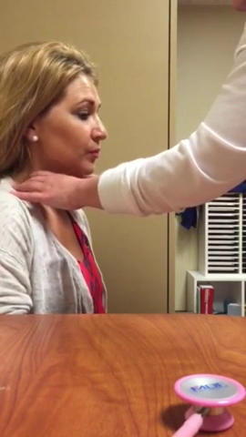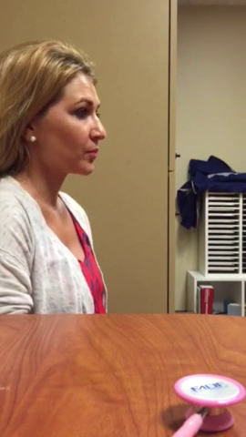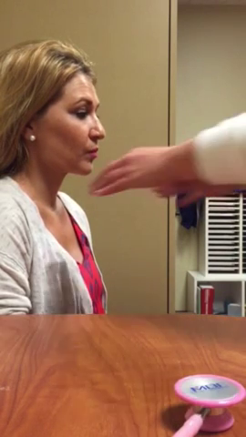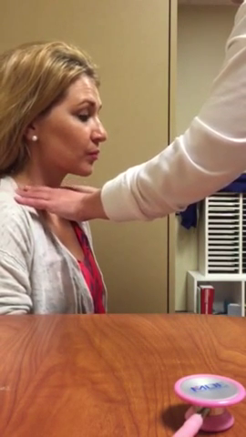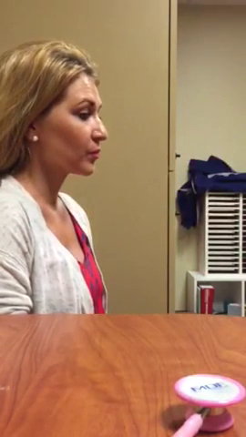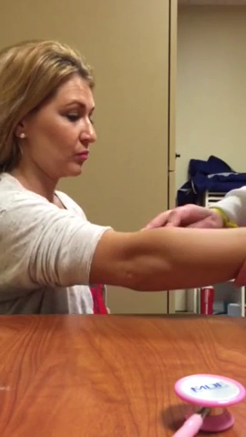The supraclavicular, which is above and behind the clavicle. And then the epitrochlear, which is over here with the brachial.